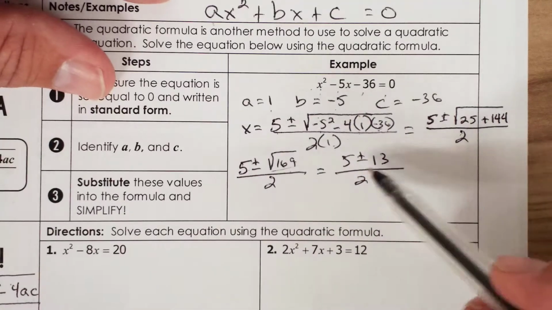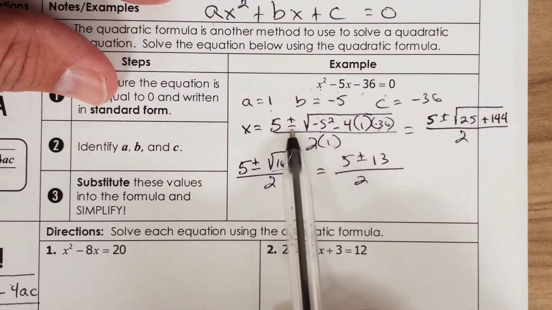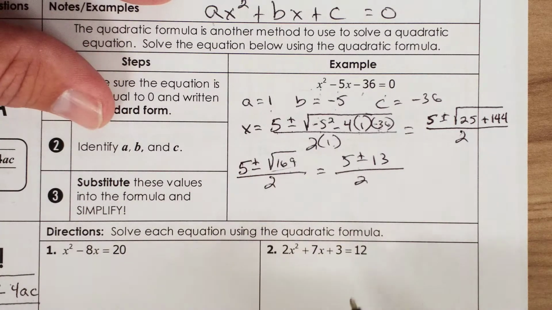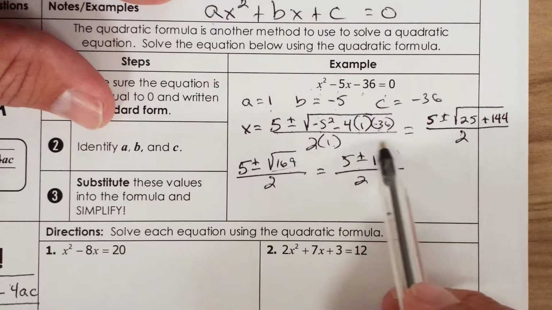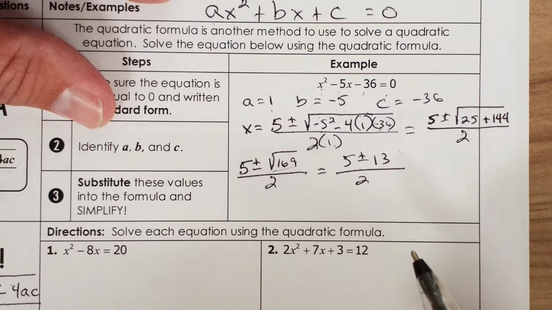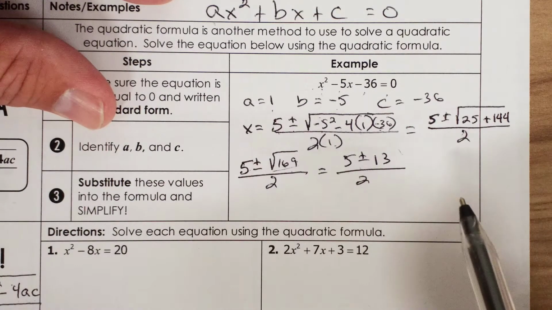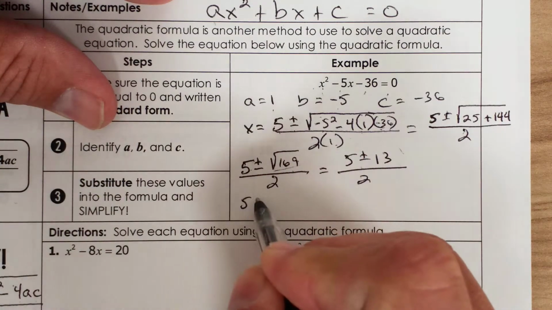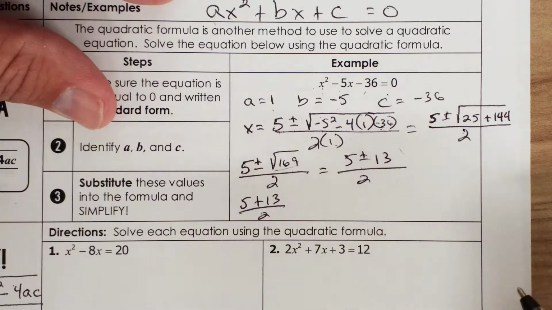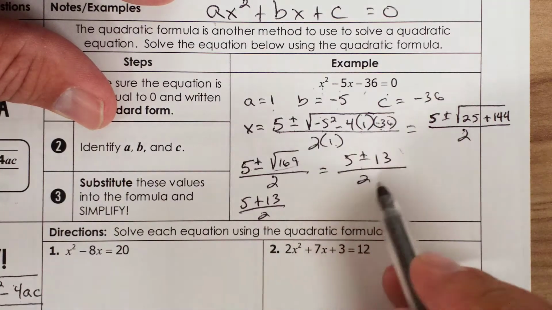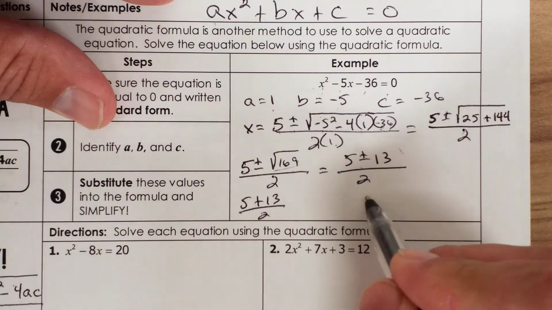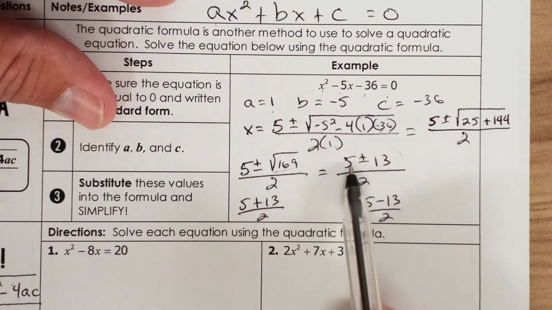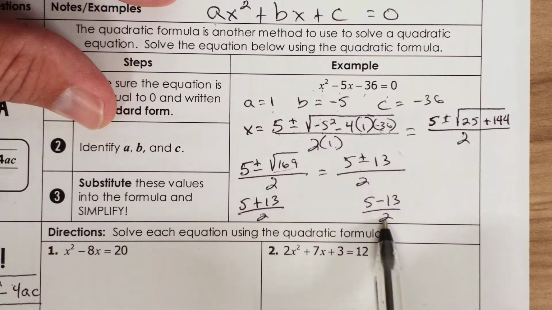Okay, so here's where the plus or minus comes in. Notice I've just been carrying that plus or minus along. So plus or minus, plus or minus, plus or minus, same here. Here's where it comes into play. Now you're going to create your two solutions. Remember, it's quadratic, so it can have two solutions. One of the solutions will be this right here if you worked it with the plus sign. So 5 plus 13 divided by 2. And the other one will be if you work this with the minus sign. So 5 minus 13 over 2. That's what the plus or minus means. 5 plus 13 over 2 and 5 minus 13 over 2.